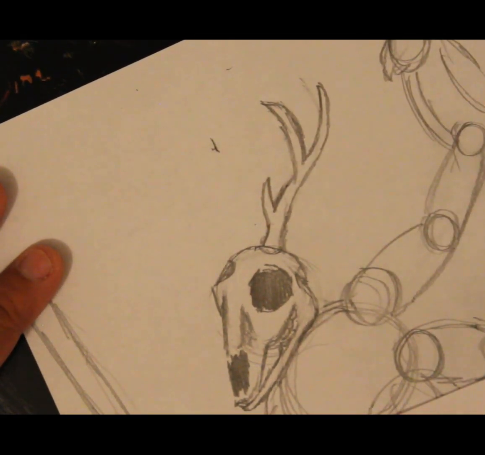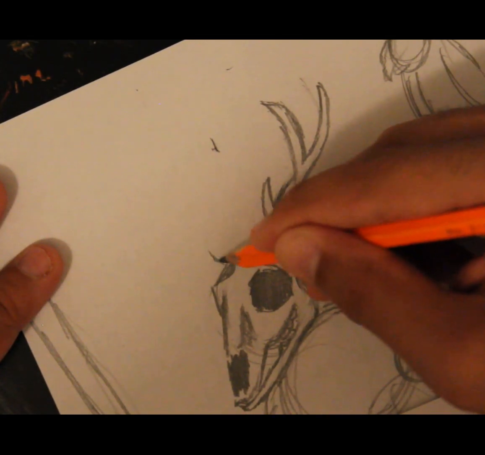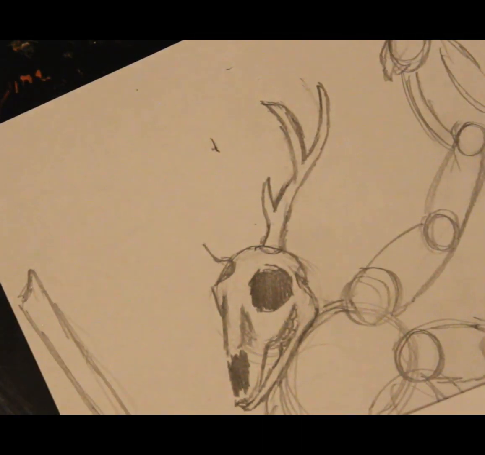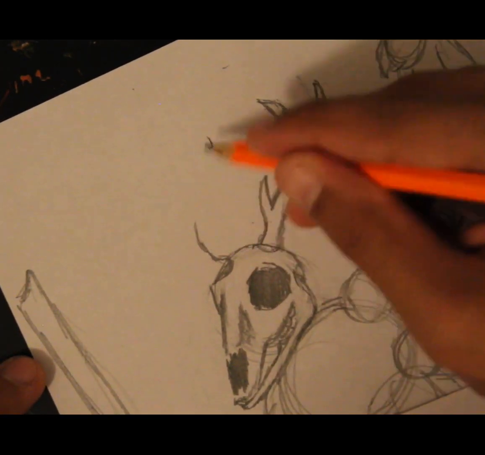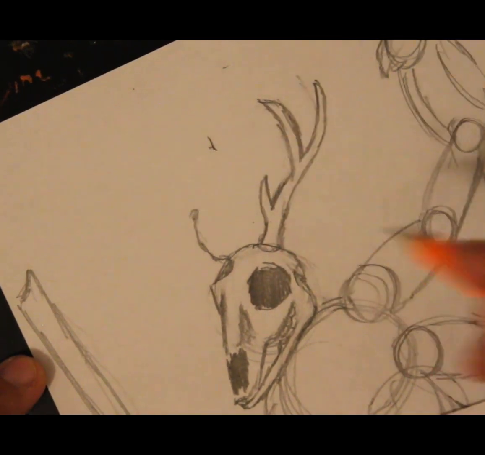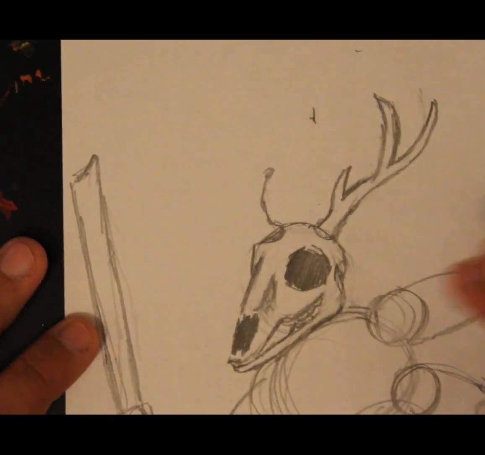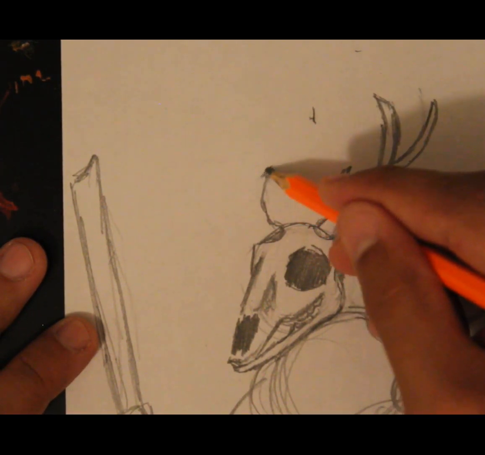And I'm gonna do the same thing, so we'll have it be symmetrical. Not perfectly symmetrical. Make sure that you guys can see. And I'm gonna straighten this paper out. Let me see.